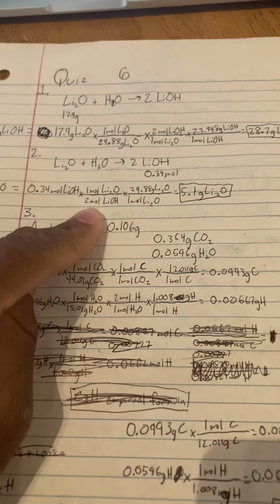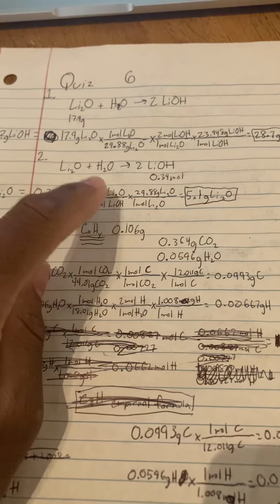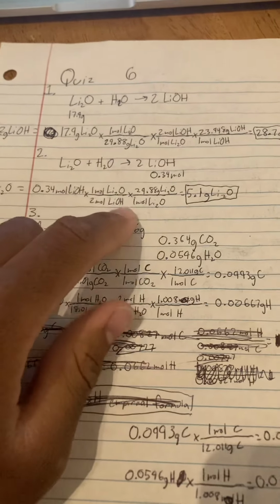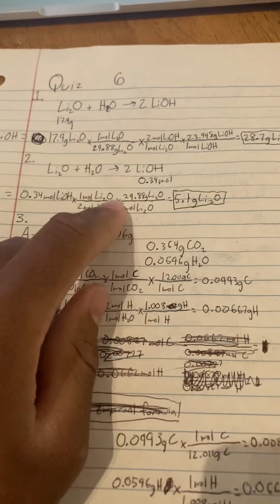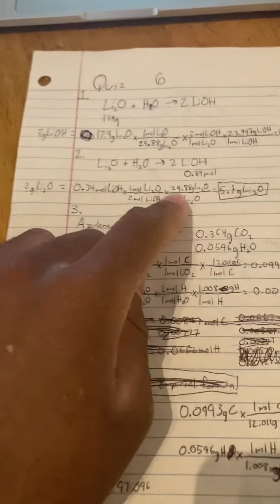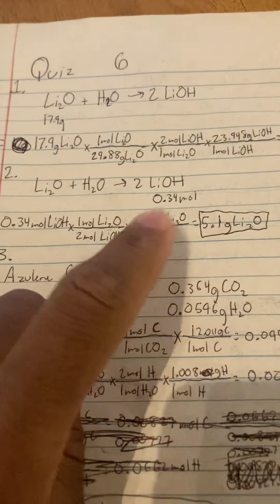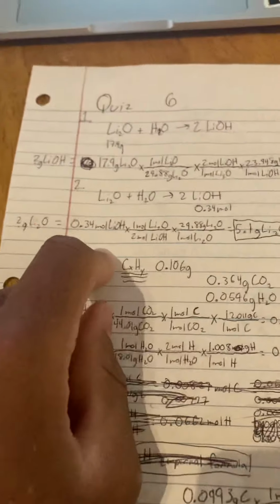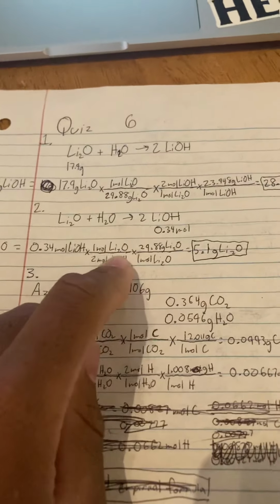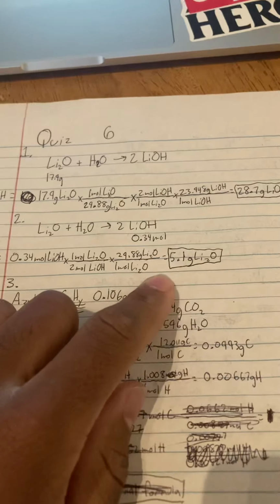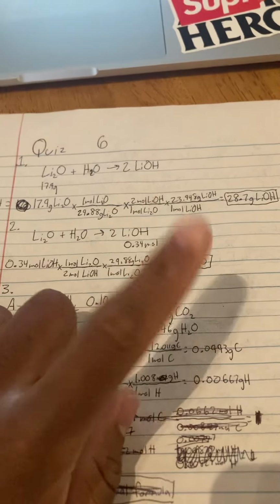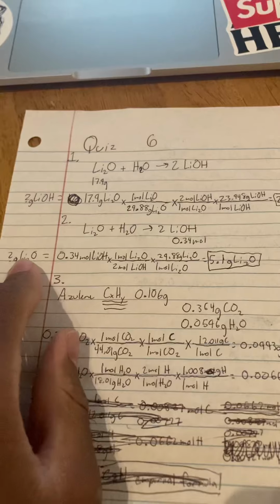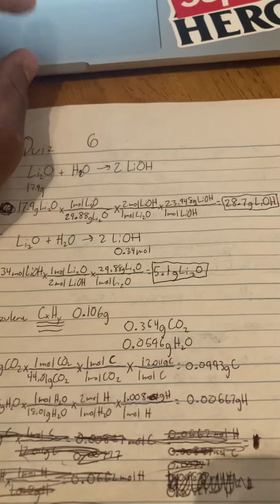did the mole-to-mole ratio to get to moles of lithium oxide, and the mole to grams ratio, which is the molar mass of lithium oxide, 29.88 grams. And I plugged this into the calculator, and I got 5.1 grams of lithium oxide, which is what it's asking for. So that's that question.